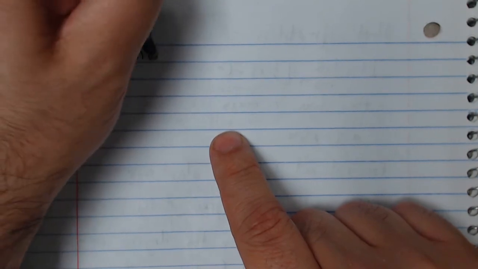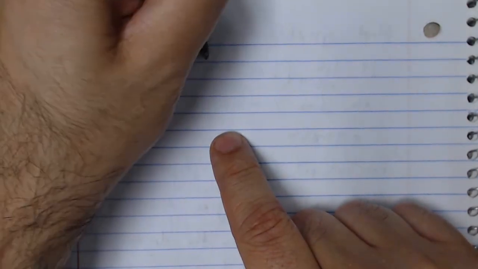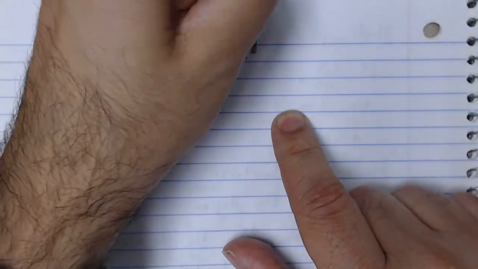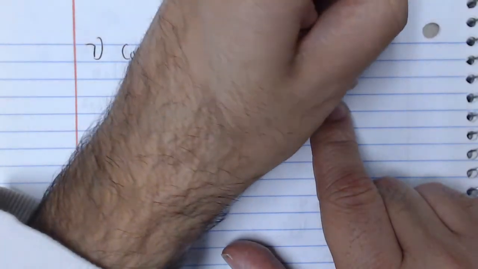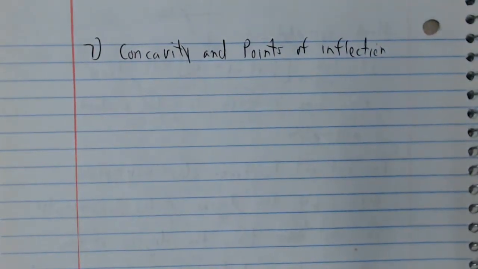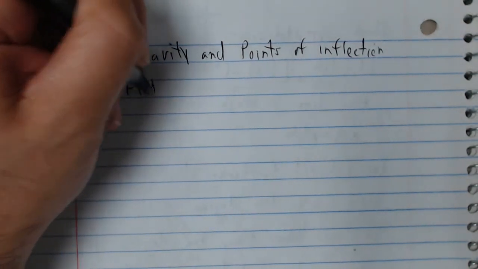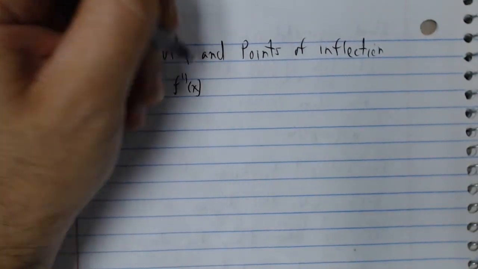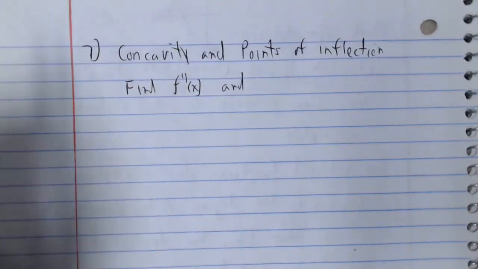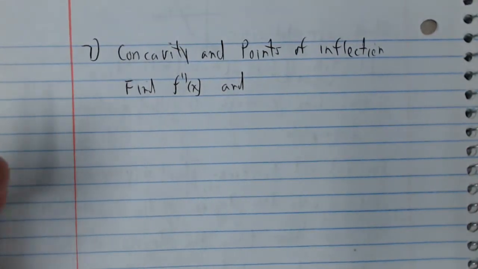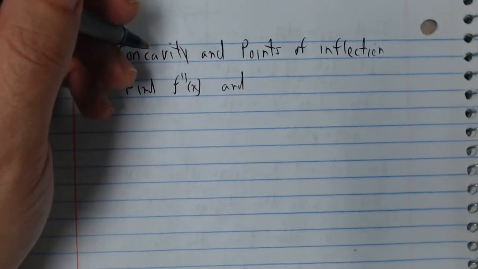Okay, so the last step, which I'm sure you can guess, because after intervals of increase and decrease, what we've always done is we found intervals of concavity. So we would want to find concavity and points of inflection. So finally, what we would say is find f double prime of x, and once we find f double prime, then what do we want to find? We want to find all the real numbers where f double prime equals 0.